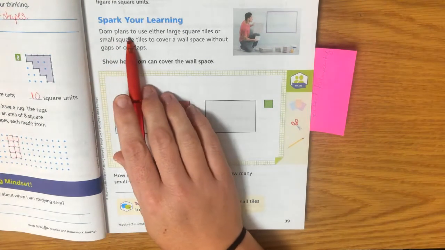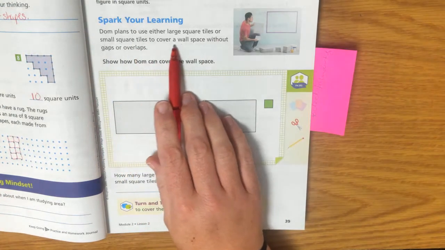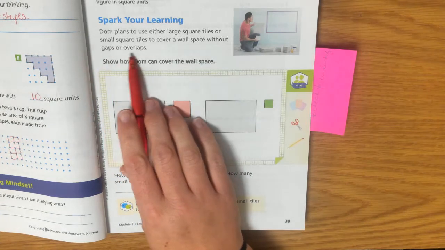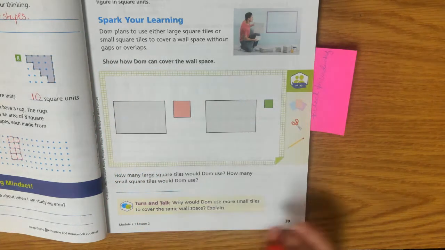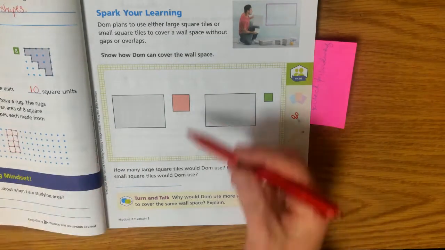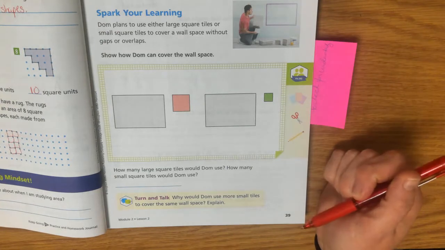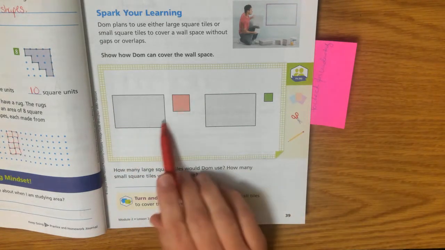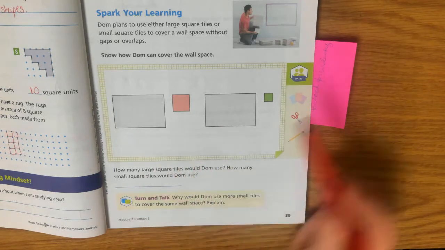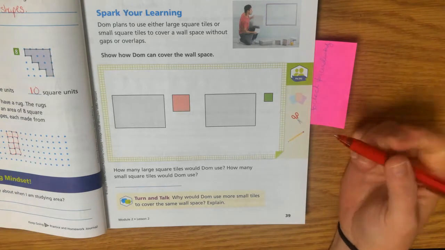So, Dom plans to use either large square tiles or small square tiles to cover a wall space without gaps or overlaps. Show how Dom can cover the wall space. So we can see that here are his large square tiles and here are his small square tiles. We need to figure out how many of these he would need to cover the space, and notice the space is the same size, and how many of these smaller ones would he need to cover this space.